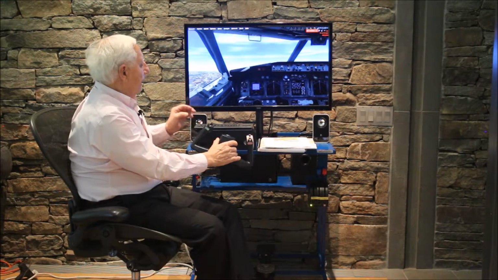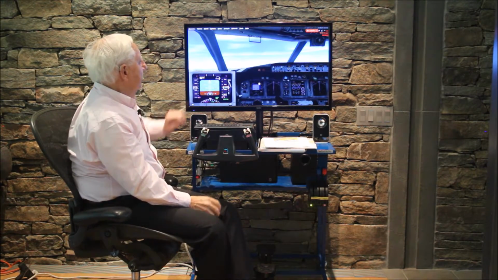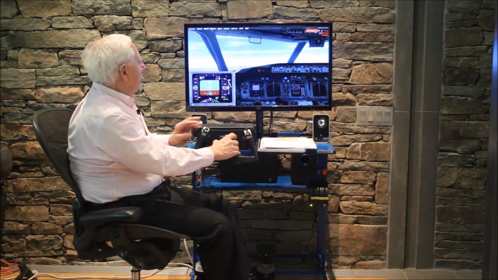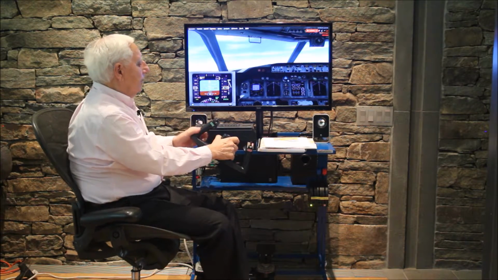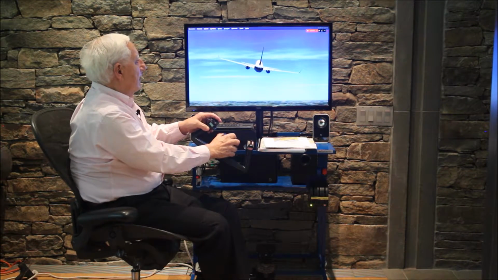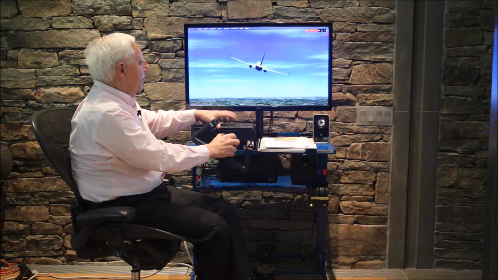And we have a nose-up angle of attack here of 10 degrees, which is lovely. I'm going to roll to the right. I'm going to go to the outside view so we can get a look at the Bosphorus Straits. And we're in very good shape.